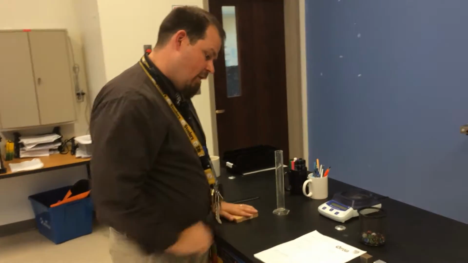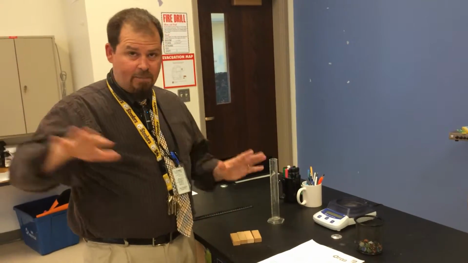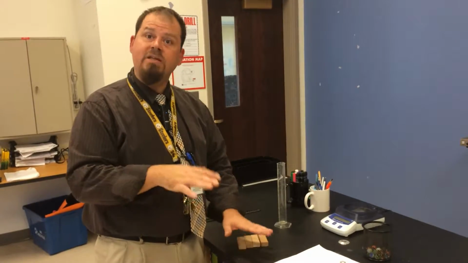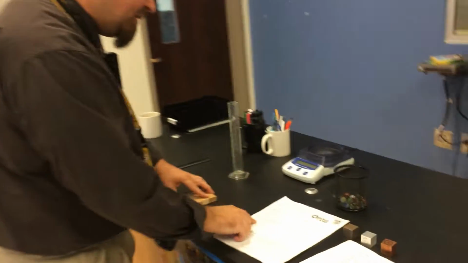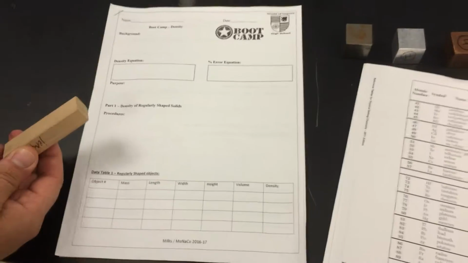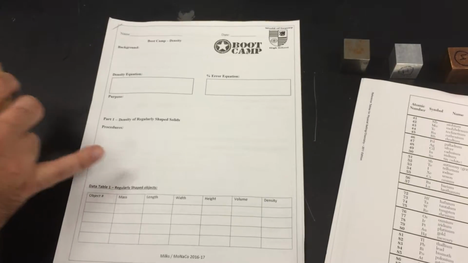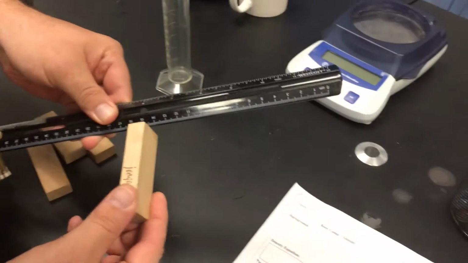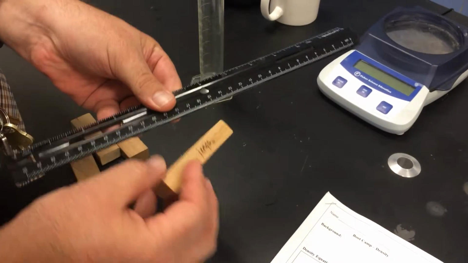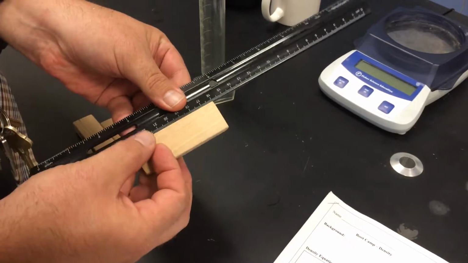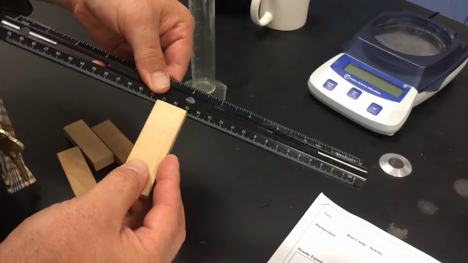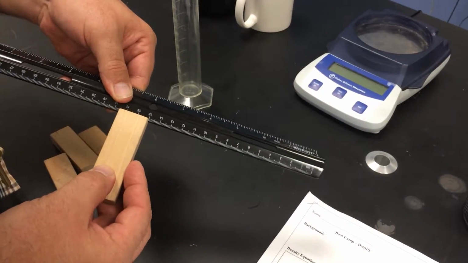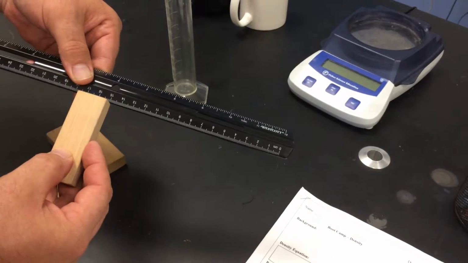All right, so we're going to start with part one. In class, when we're set up in stations, if you don't start at part one, I'm okay with that. You might have to start at part two, based on our limited amount of stuff. So come on in. Procedure. We are going to do a regularly shaped object. You need to know its mass and its volume. So volume, you're going to use a good old-fashioned ruler, and you're going to measure its length, its width, and its height. I really don't care what you name them. You just need all three different ones.